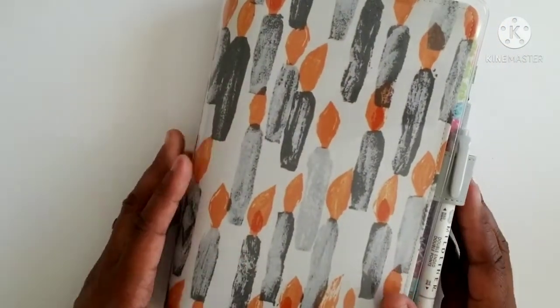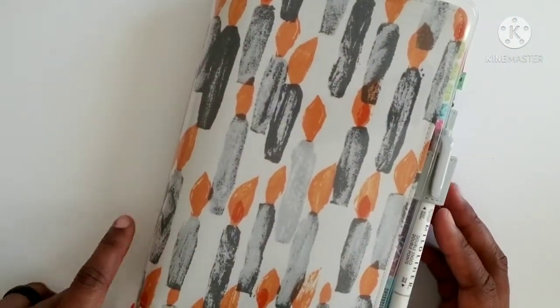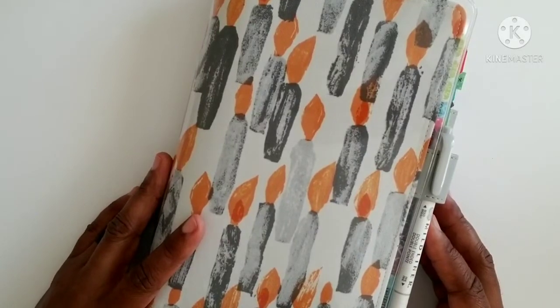So yeah, that is kind of my flip through of my March pages, and I hope you all enjoyed looking through those.